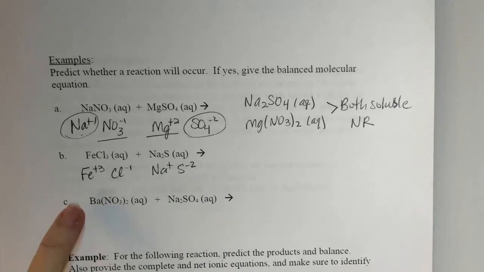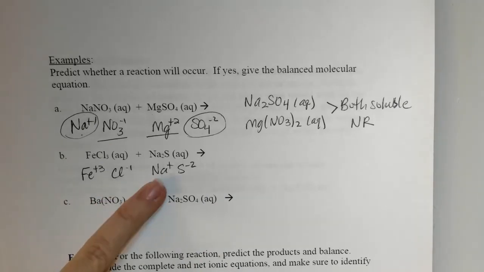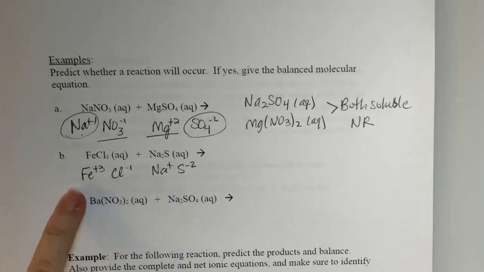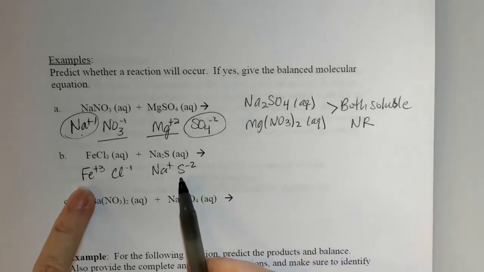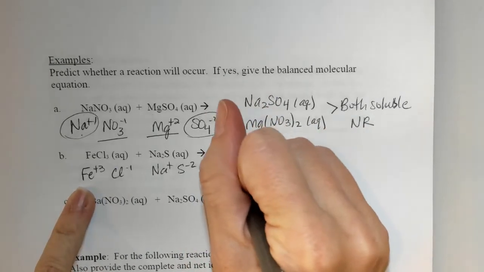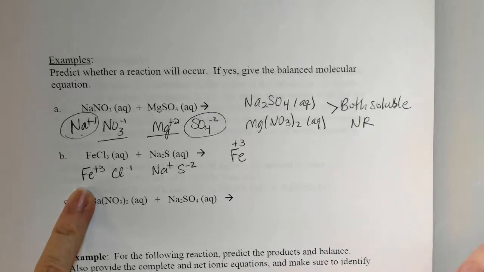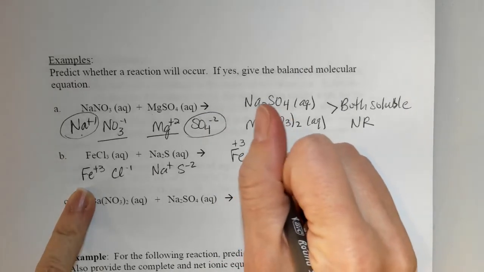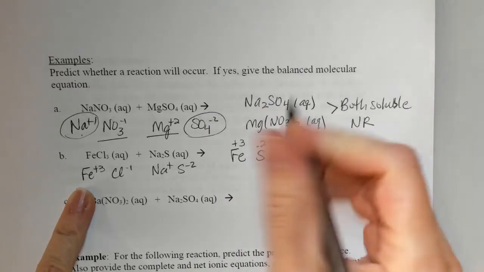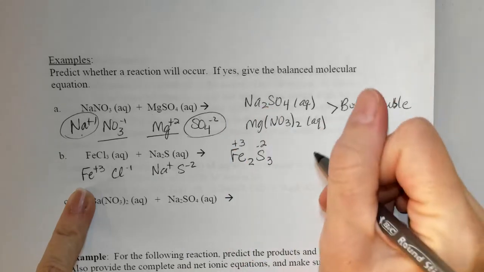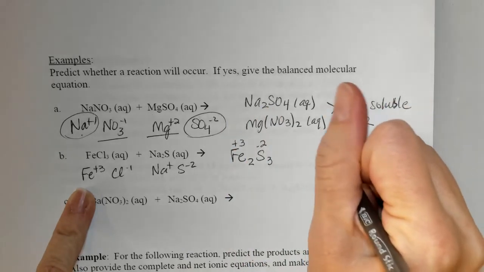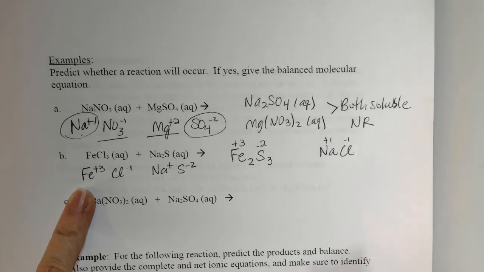All right, so I've got my iron 3 and my chloride separate, and my sodium and my sulfide. When I put the iron and the sulfide together, the iron doesn't change its charge. It's still a +3. Sulfur is -2. If I crisscross here, I'd get Fe2S3. And then my other compound would be sodium +1 with chloride -1, so those are balanced.